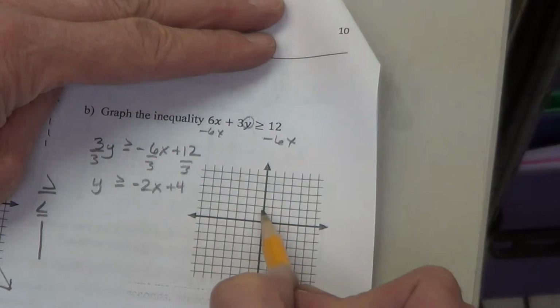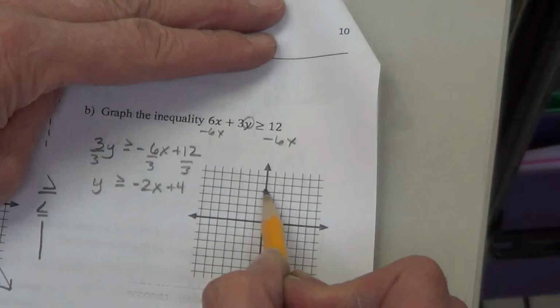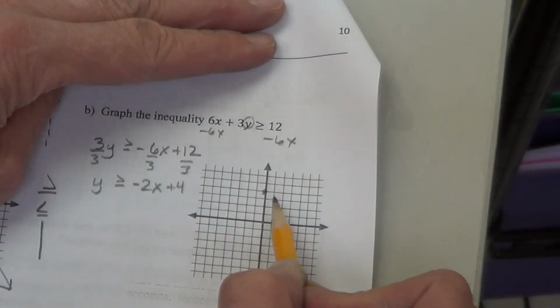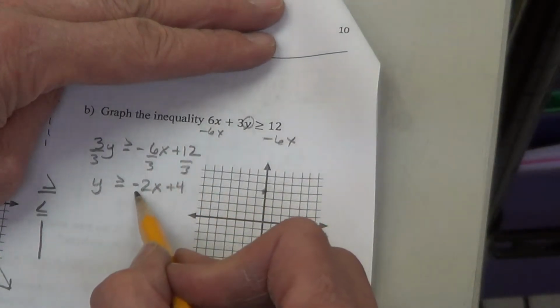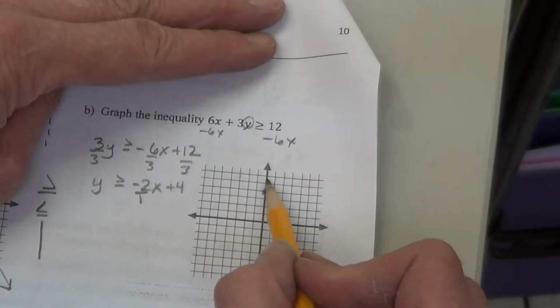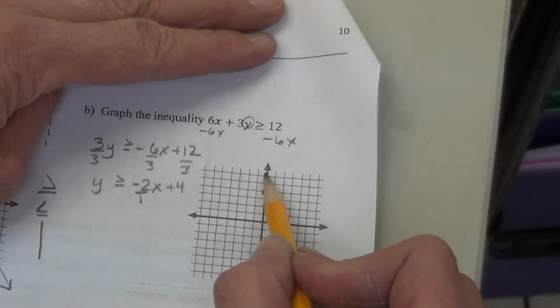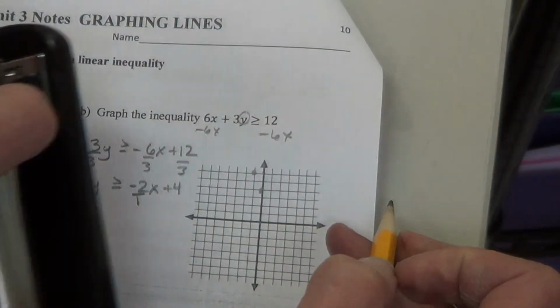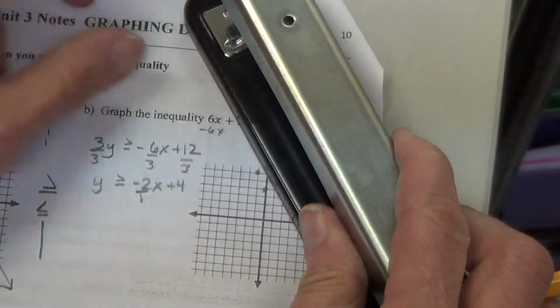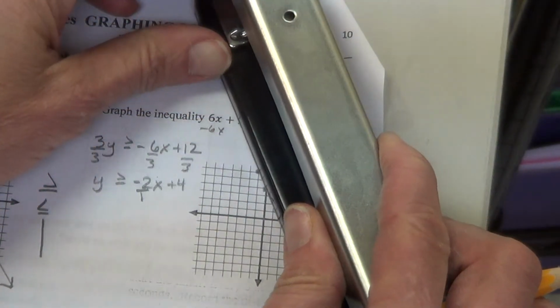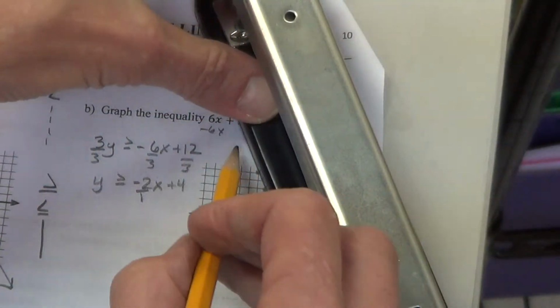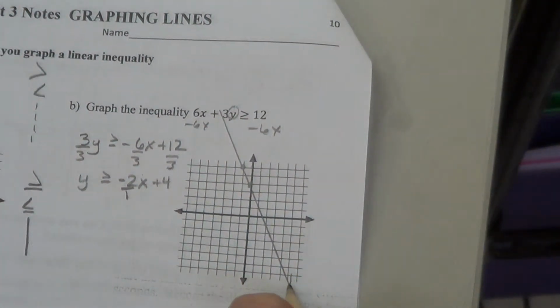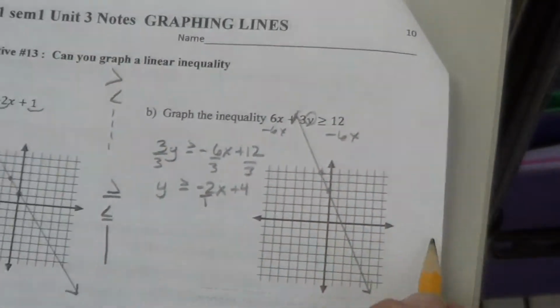Find positive 4 on your y-intercept. Now we have a slope of rise 2, run 1. We run 1 to the left because it's negative. We draw a solid line. And there's our line. Now we want to shade these.